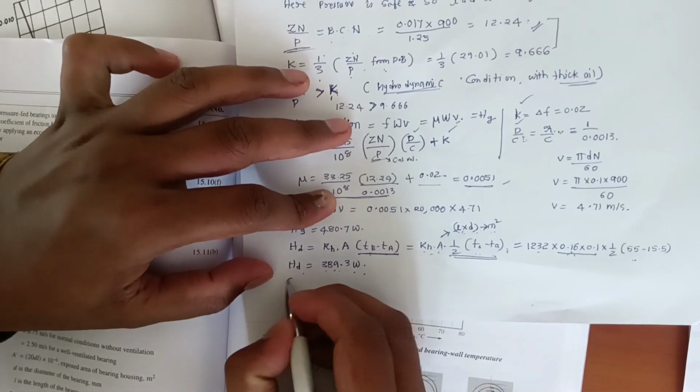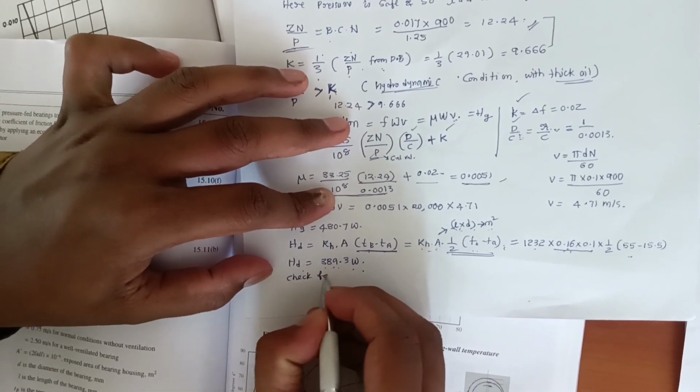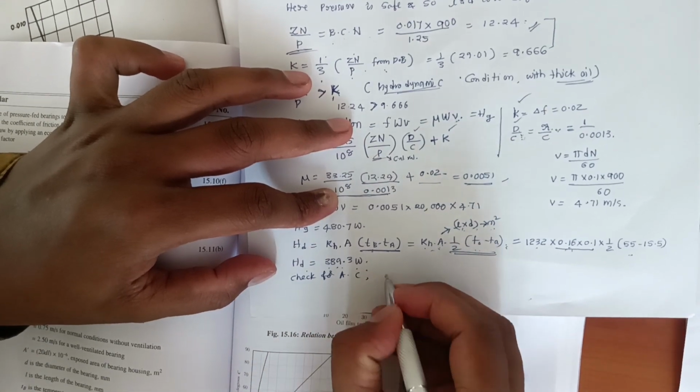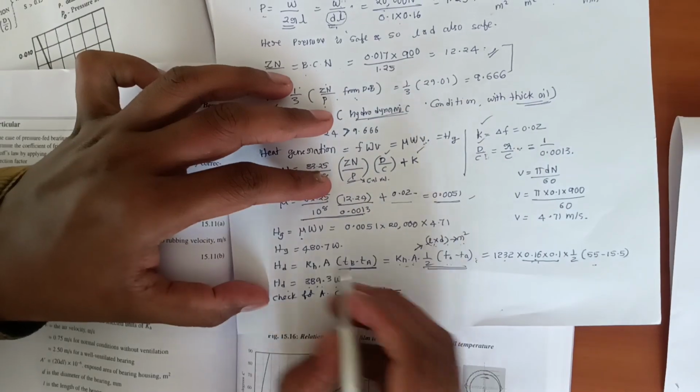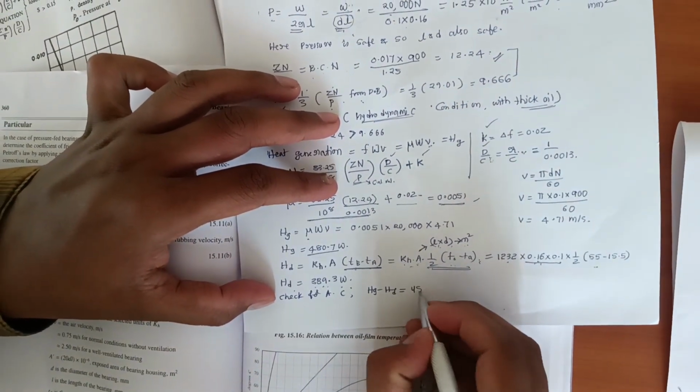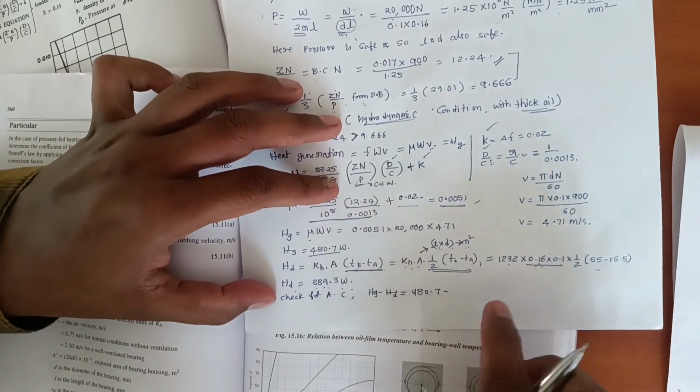So check for artificial cooling. That means you have to find out Hg minus Hd. Here Hg value, that is 480.7, minus Hd value here, 389.3.